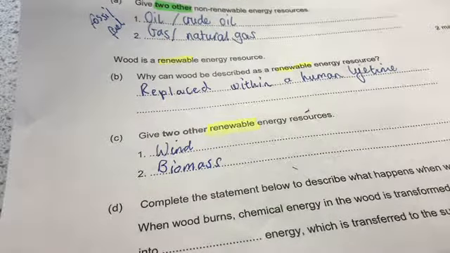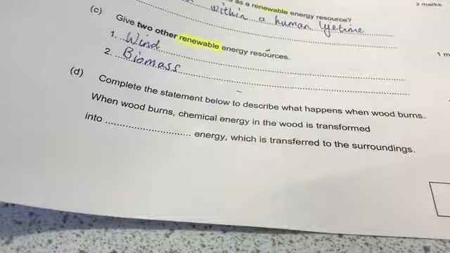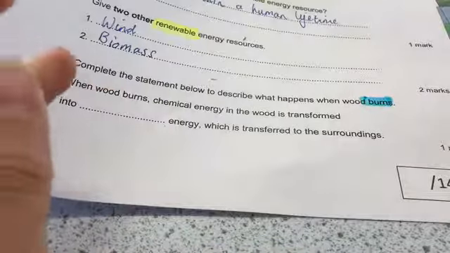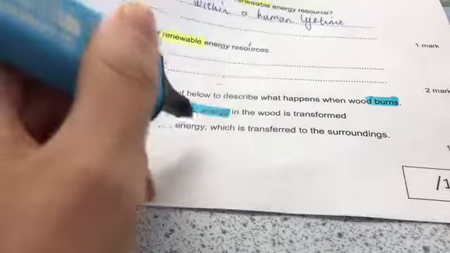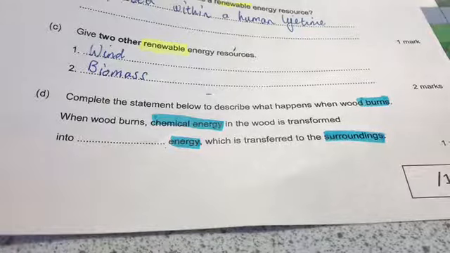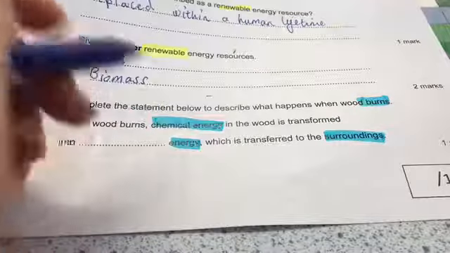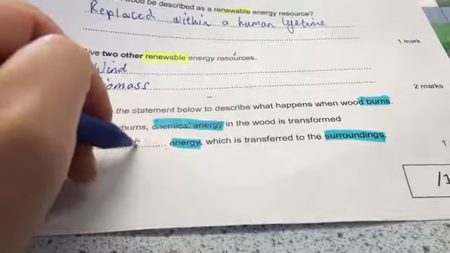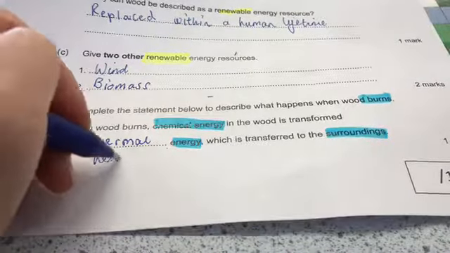And then the very last part of the question is complete the statement below to describe what happens when wood burns. When wood burns, chemical energy is transformed into something energy, which is transferred to the surroundings. So they're interested in the energy that is being transferred to the surroundings. When you burn something, it should instantly come to your head that thermal energy or heat energy is released.